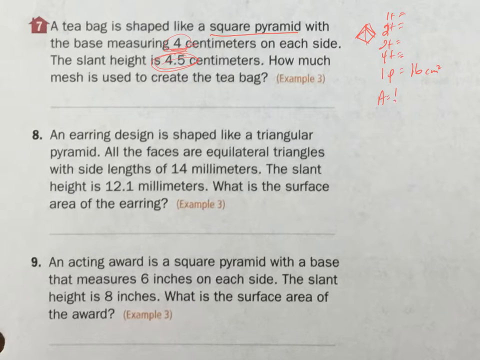Area equals 1/2 times 4 times 4.5. 1/2 of 4 is 2 times 4.5, and 4.5 times 2 gets me 9. So area equals 9. 9 times 4 is 36, and then we add the 16. We get a total of 52 centimeters squared.